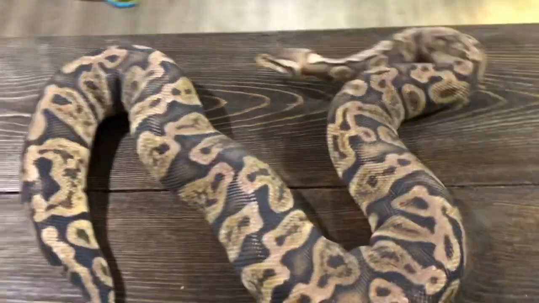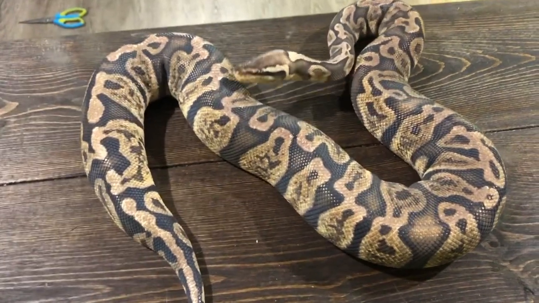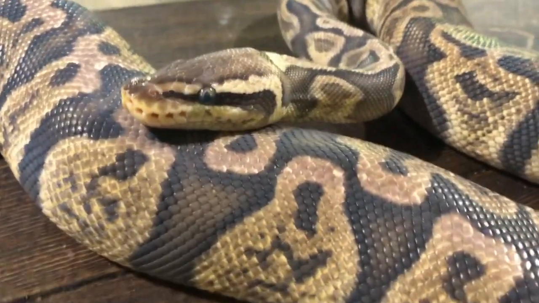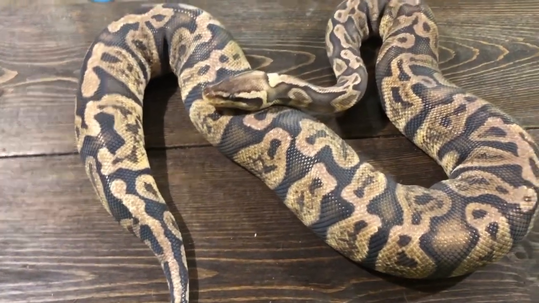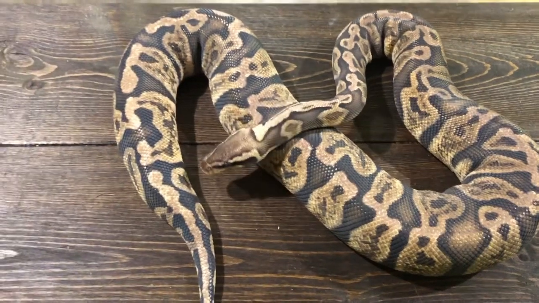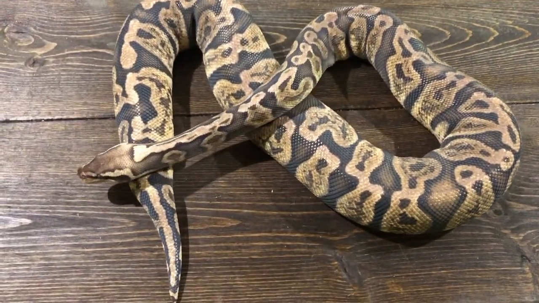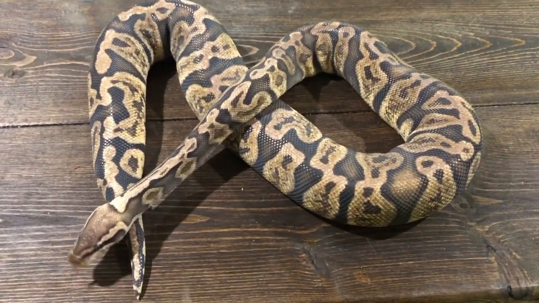This girl is incredible. This is actually my first GHI animal. Fun fact. Her name is Roulette. She is just such a sweetheart. Yeah, that is a pastel vanilla GHI, but like I said, she's in shed, so she kind of just looks like a pastel GHI here.